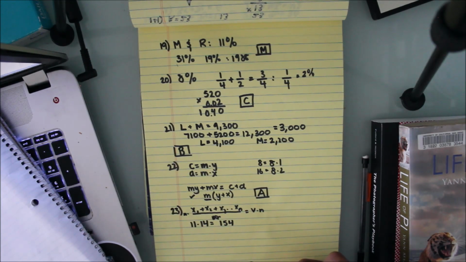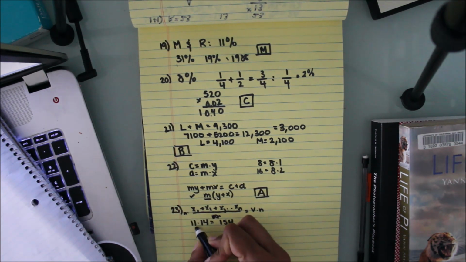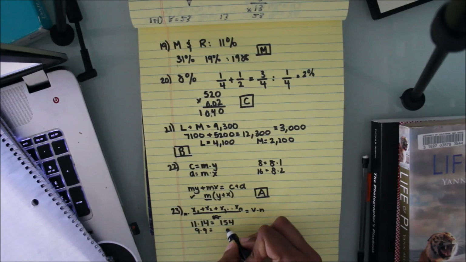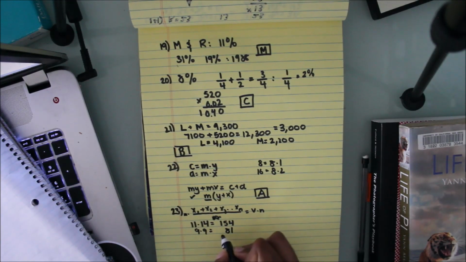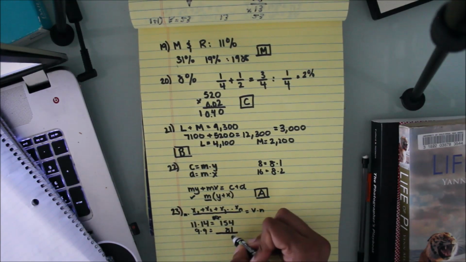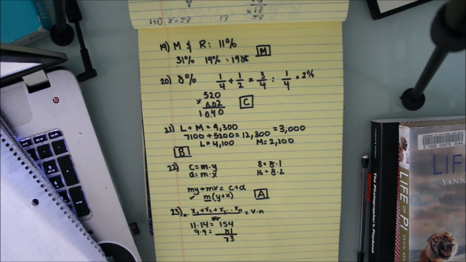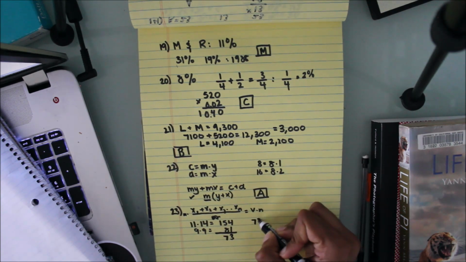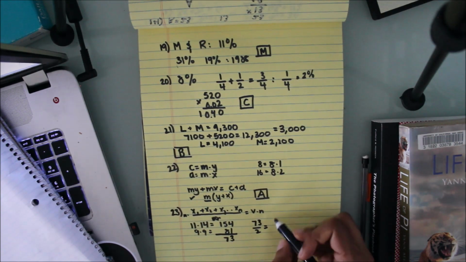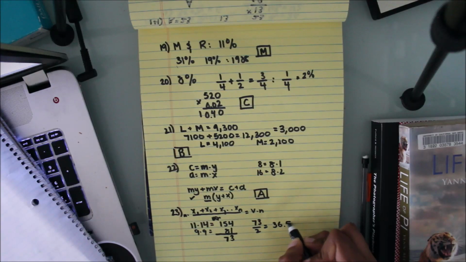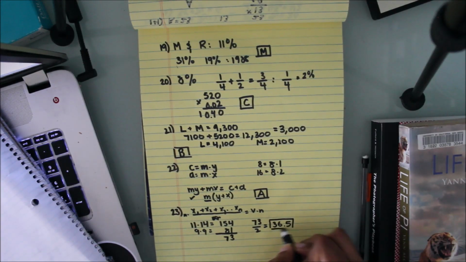The second sentence says the average of 9 of those numbers is 9. So what is the sum of those? It's going to be 81, right? So 9 times 9 is 81. Now if we subtract these two, we get 73. So we know that the remaining two numbers have a sum of 73. If we just do 73 divided by 2, we get 36.5, which is the answer.